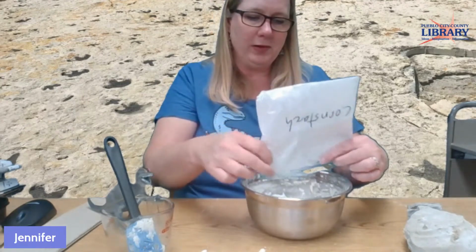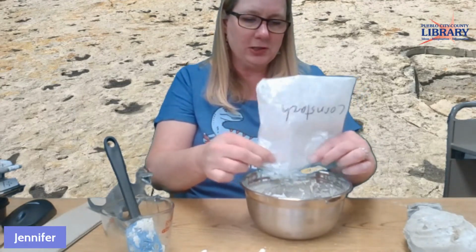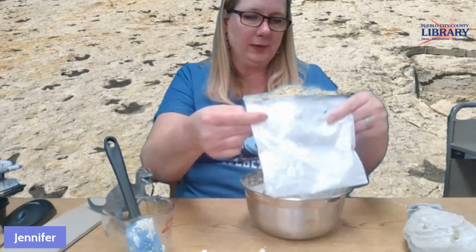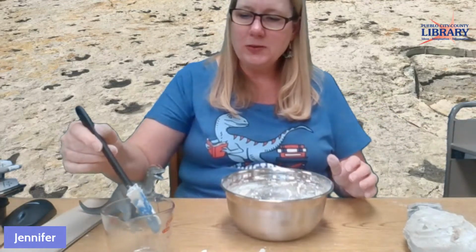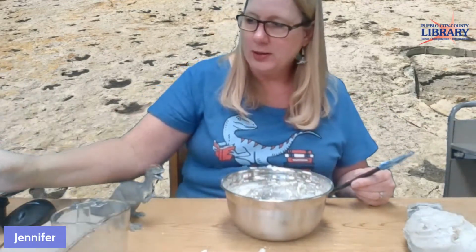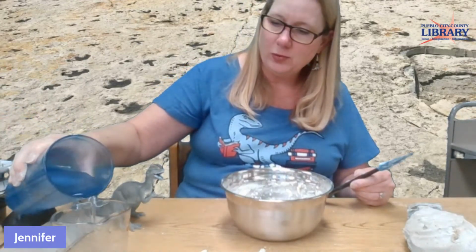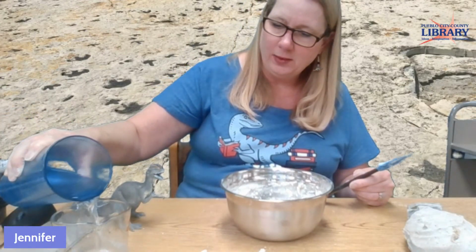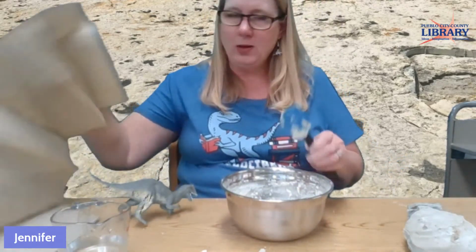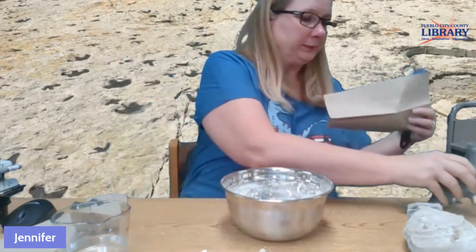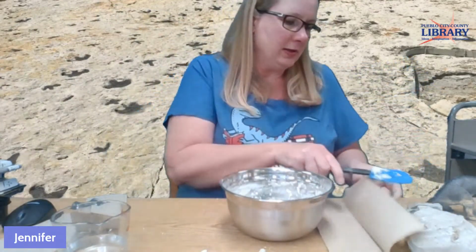All right, so remember, this is 1 cup of cornstarch. Okay, so there we have it in the bowl. And now we're going to add 1/2 cup of water again. So we'll measure out some more water. Okay, and I am going to use a paper towel to wipe off my spatula.